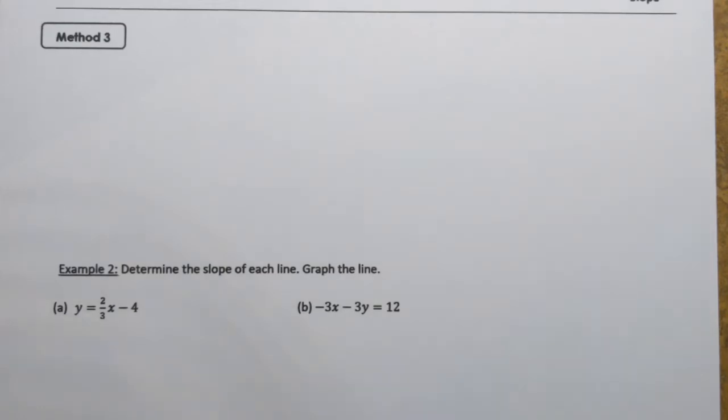Hi everyone! We already talked about two different ways to find the slope of a line. We said that one way is to have a graph of that line in front of you. The second way is to have 2 points that belong to that line. And now we have the third method, the third way of determining the slope.